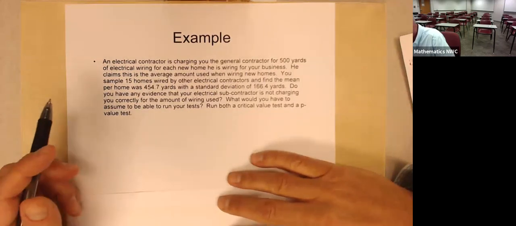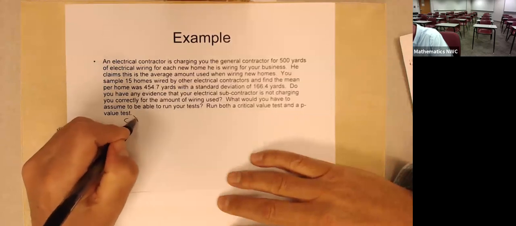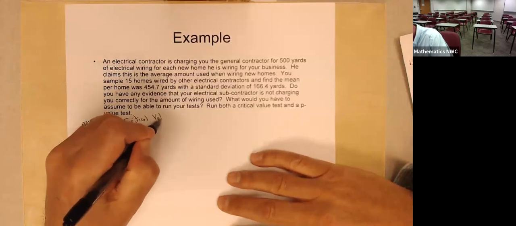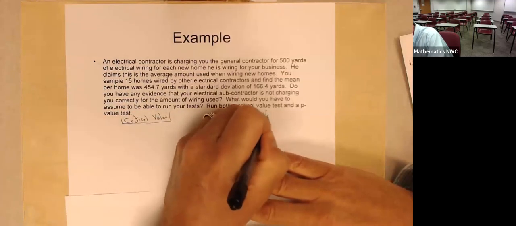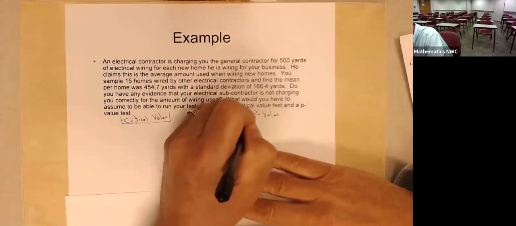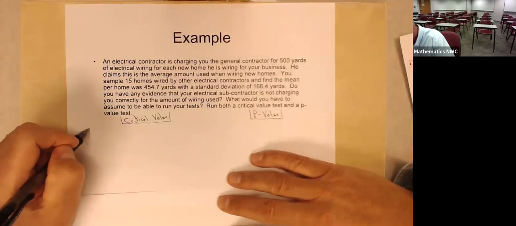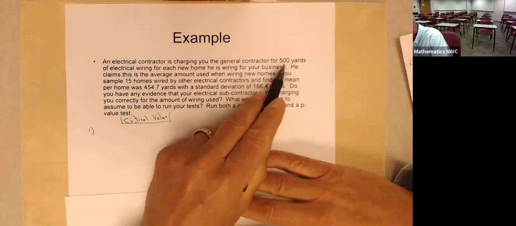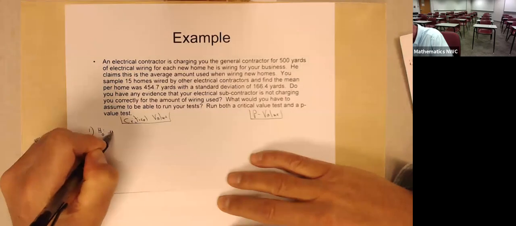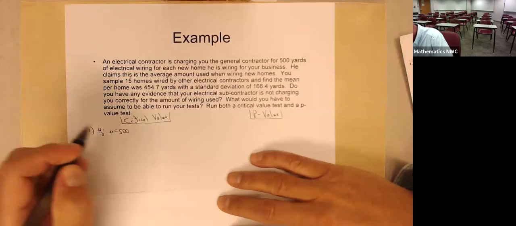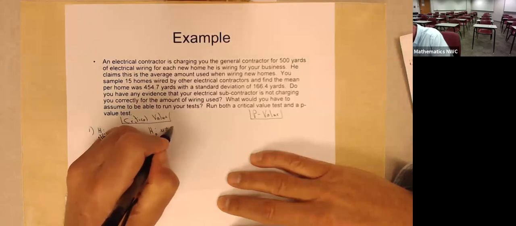We're assuming here a two-tailed test. So I'm going to show both again. Critical value and a p-value. Again, in your assignment, almost always you've got to do just one or the other. Two-tailed test, however, is the 500 accurate? That's my null, mu equal to 500. My alternative would be that it does not equal 500.